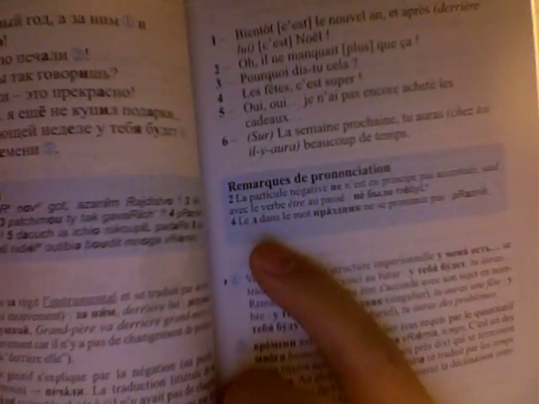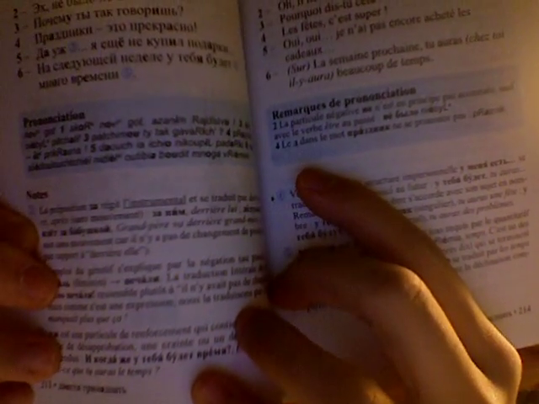Okay, we move to Russian. This is Assimil for Russian. Unfortunately, I don't have the CDs which go with this book, but I'll purchase them if I need them, or I'll wait until it's on UZ Translations. Look at this, this is so cool. This is the Cyrillic alphabet, small text, translation, pronunciation in blue, and explanations underneath. Very good. This is Assimil Russian.